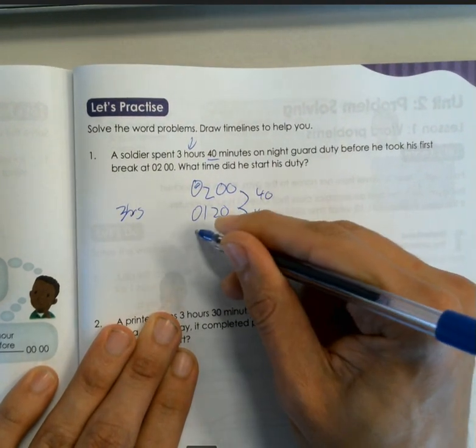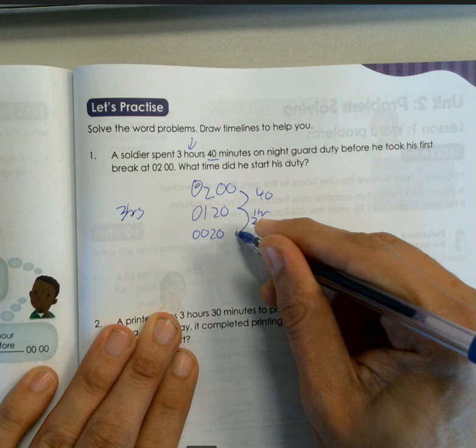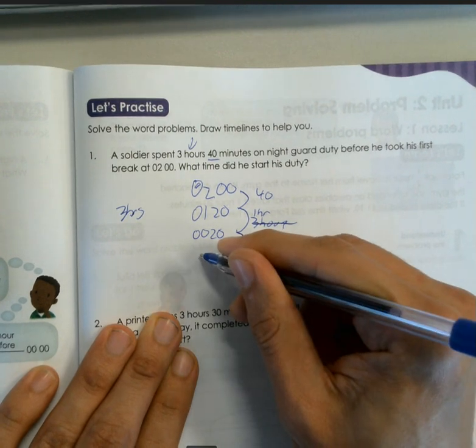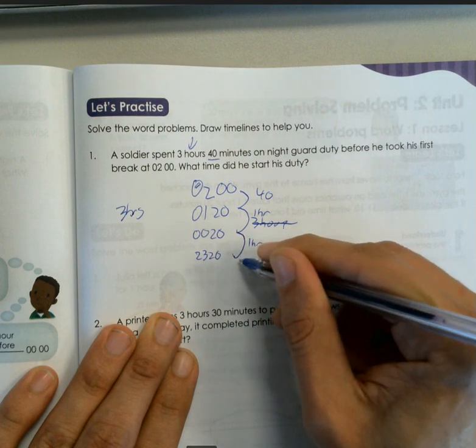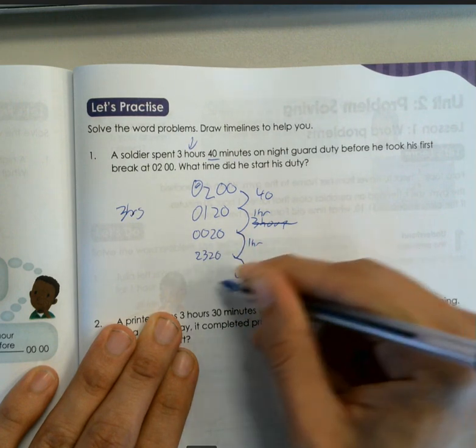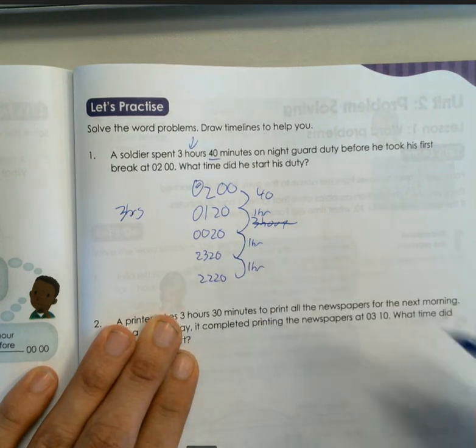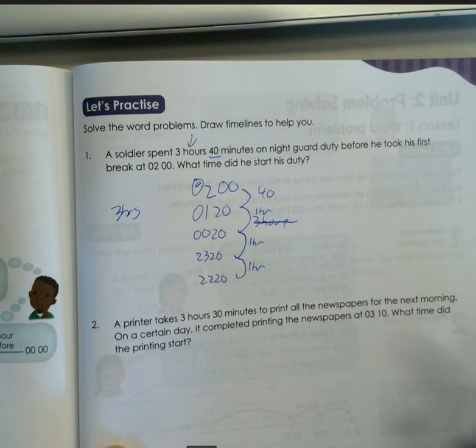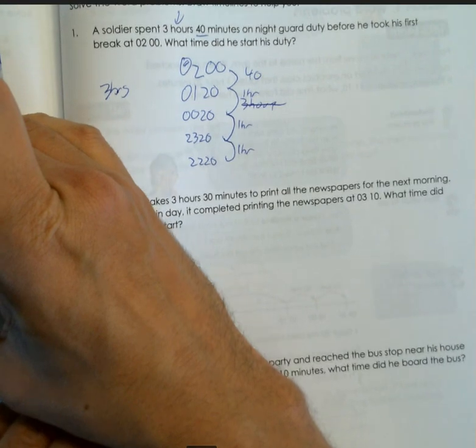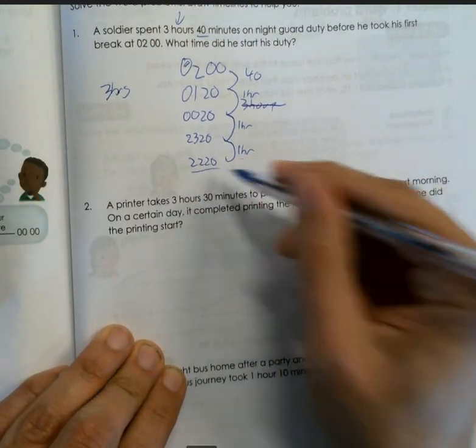If I take away 1 hour, it's 20 minutes past midnight. Take away another hour. That's going to be 23:20. Take away another hour. It's going to be 22:20. You can do it in as many steps as you need to for you to get the right answer. The 22:20 is the time he started his duty.